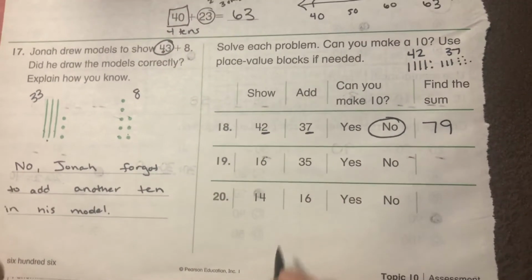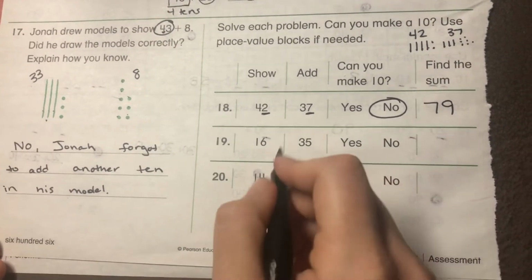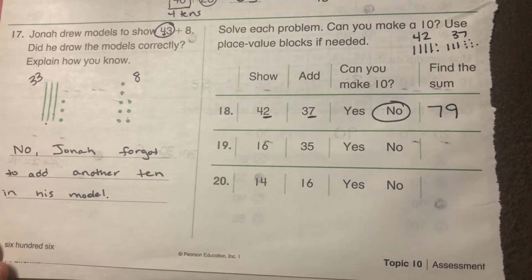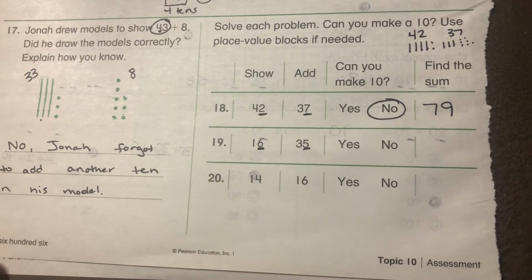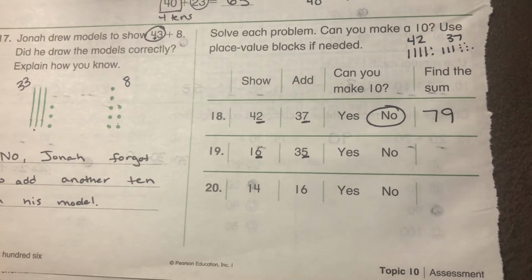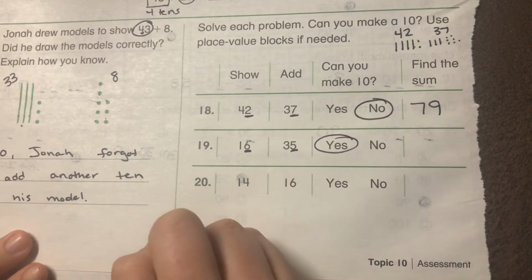I'm going to do the other ones down here so you guys can see it better. 16 plus 35. 6 plus 5 equals 11. Does that make a 10? Yeah, that's 1 ten and 1 one. So let's draw it down here.